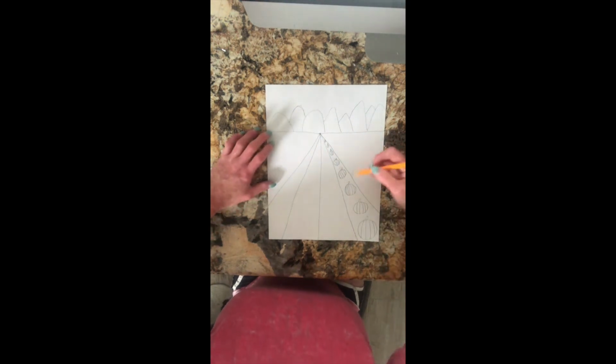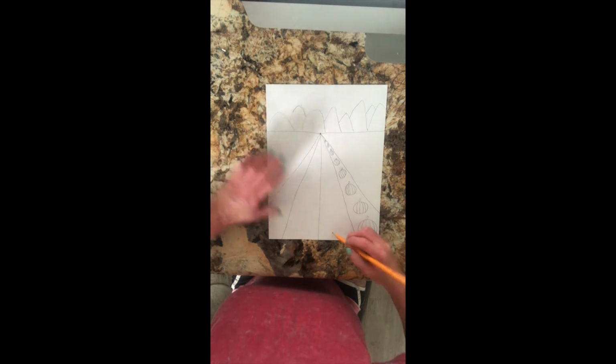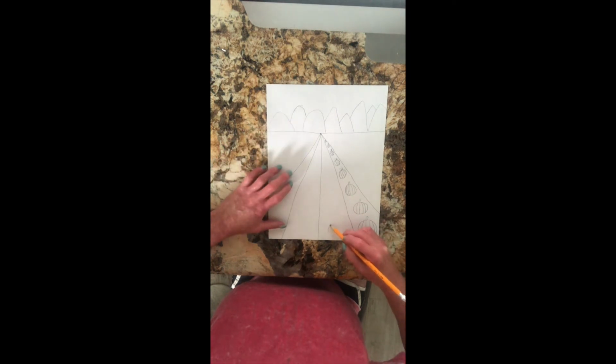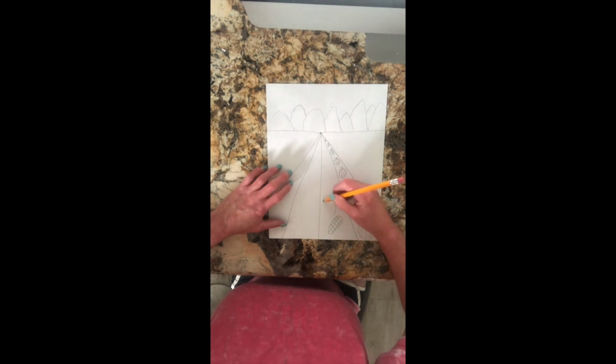Okay, now maybe this is a row of corn. So I might draw really big corn. A nice way to make it look like the kernels are on the corn is just to do a checkerboard on it. Maybe corn's going this way too. Maybe even do another one going off the page here.